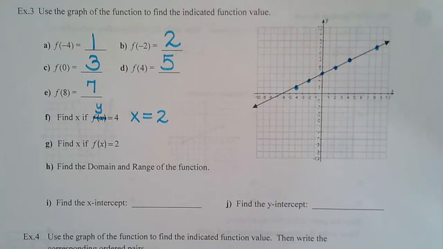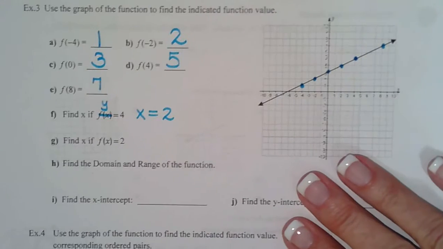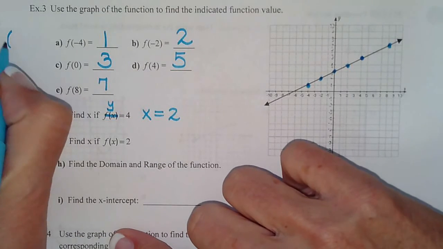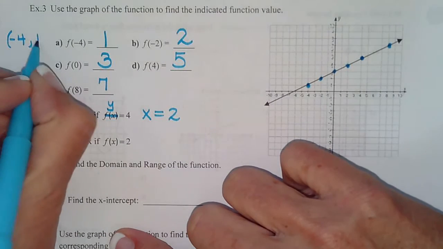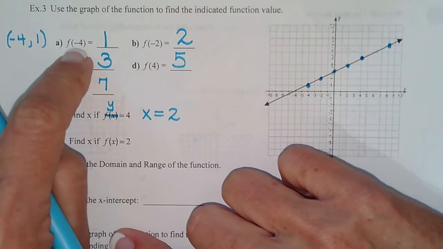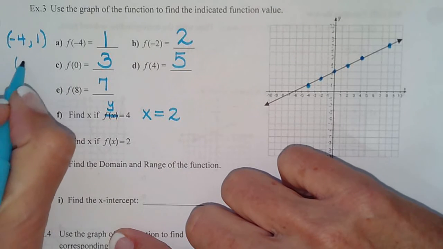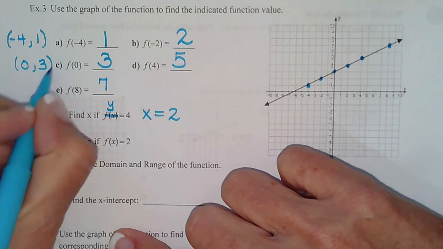And I want to tell you, these can all be checked. So if you have time on your test, you can certainly check them out to the side. Don't make this your answer, but out to the side. Write the point. This is your x. This is your y. This is your x. This is your y. I'll show you on a couple of them. I'm not going to show you on all of them.